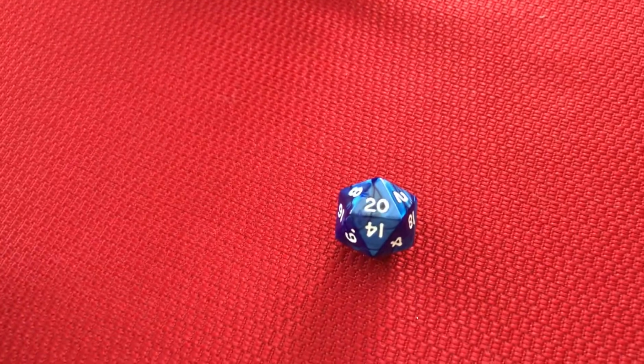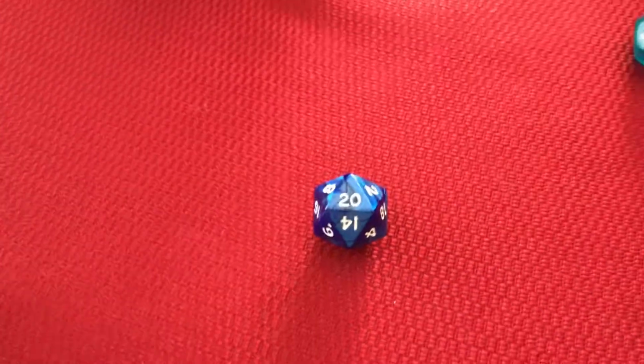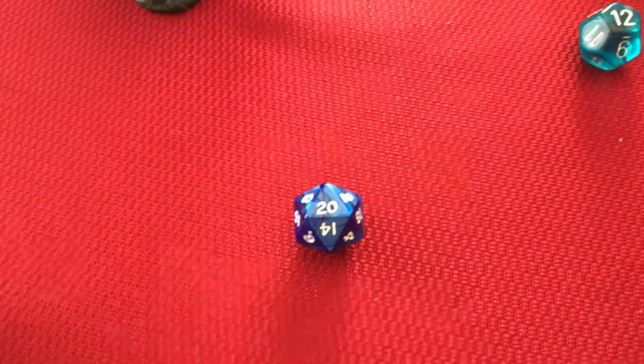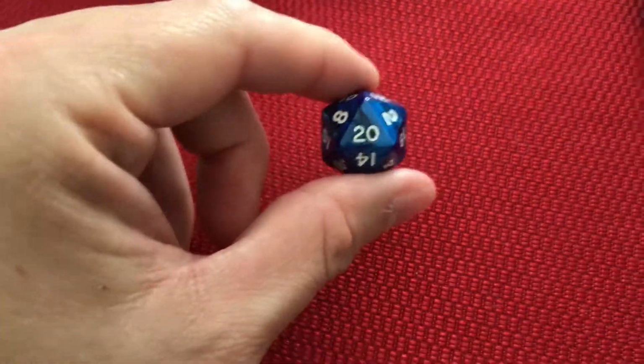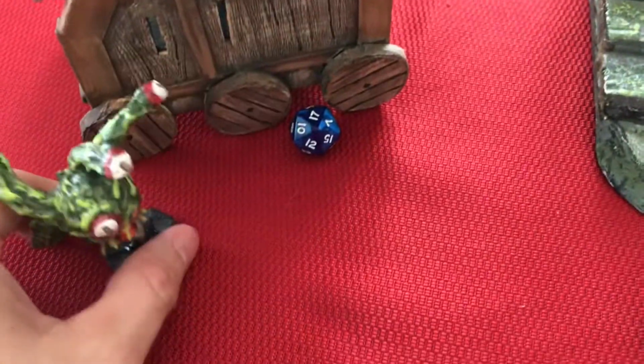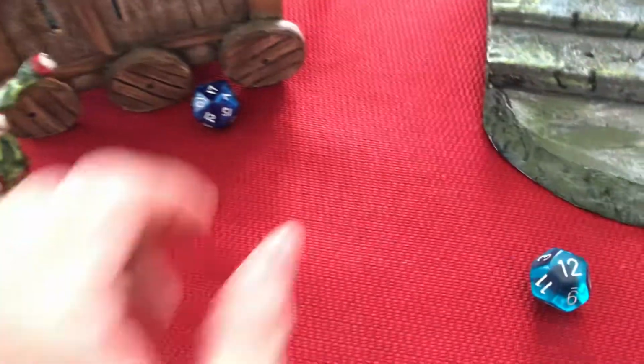Maybe you need to dodge a fireball spell or resist a charm effect. The D20 is your friend. You roll it, look at the number, a 17, add any modifiers, and get your result.